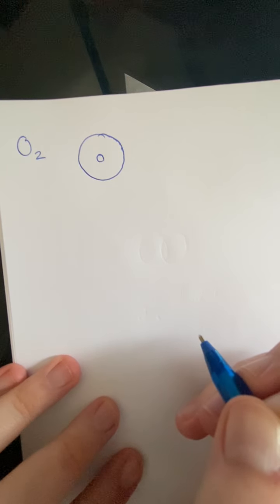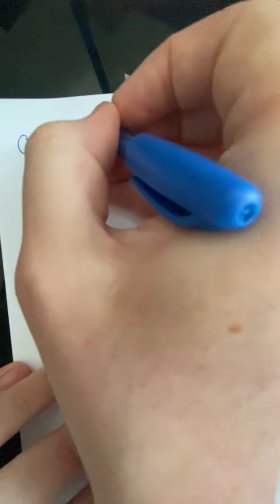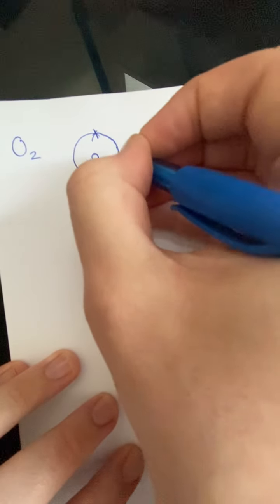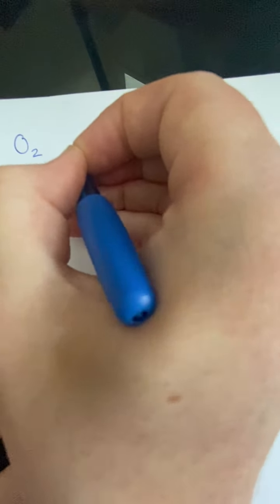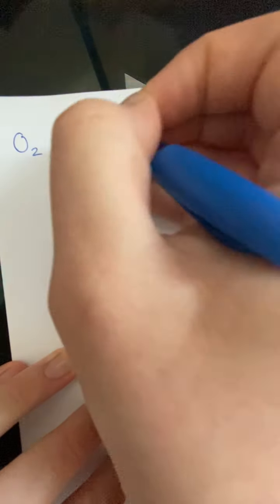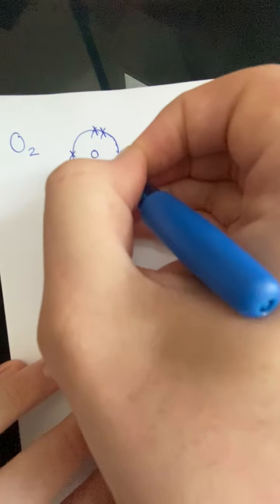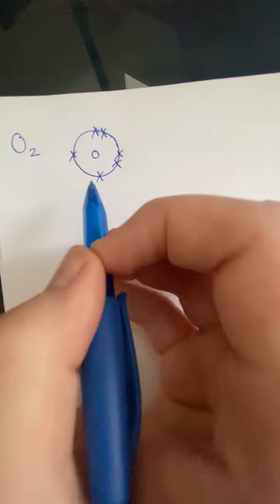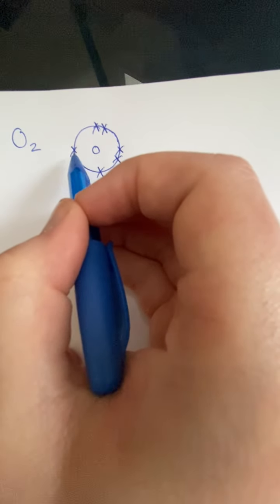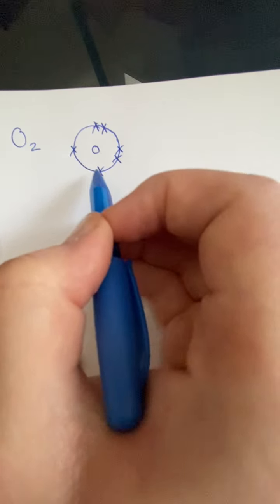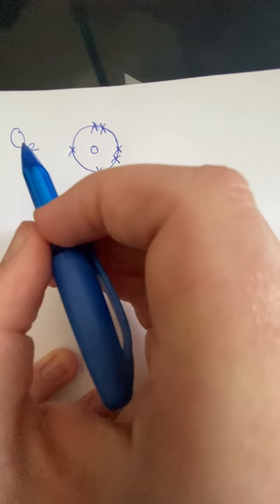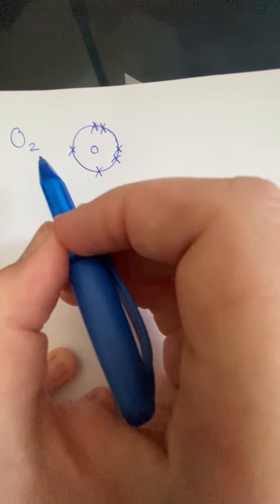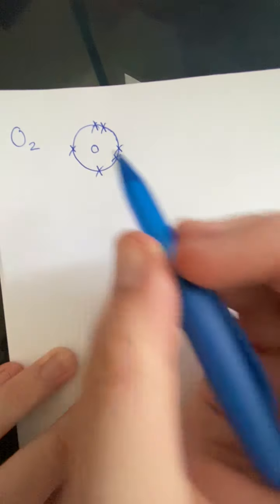Oxygen has 6 outer electrons, so we draw 1, 2, 3, and 4, and then you start pairing them up, 5 and 6. Okay, that means you've got 1 electron here and 1 electron here that is unbonded or unpaired. Because it's diatomic, it's made up of 2 atoms, so then you need 2 oxygens.